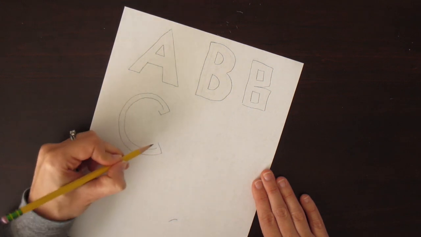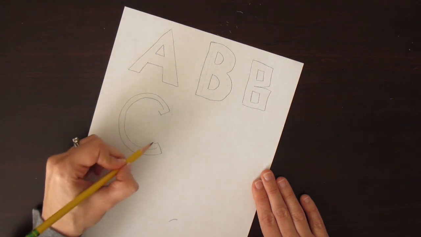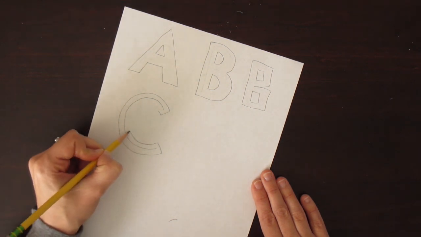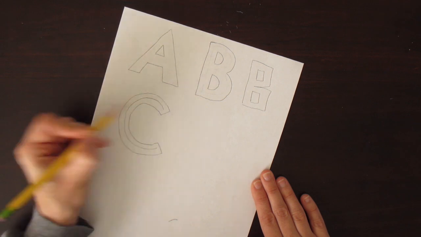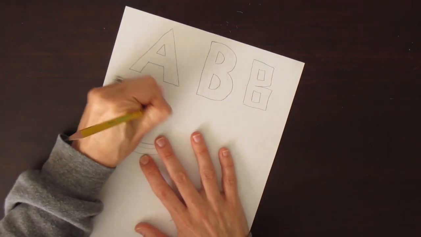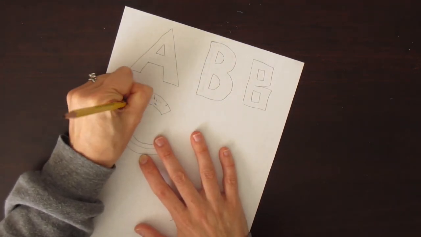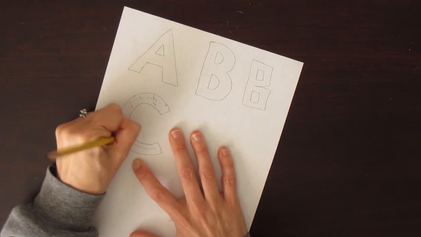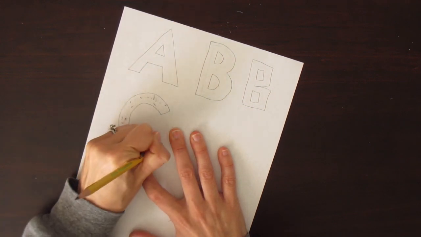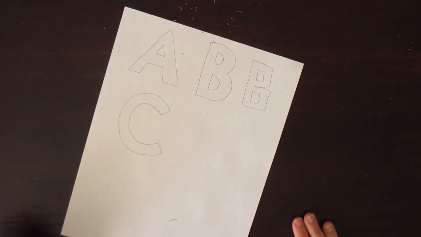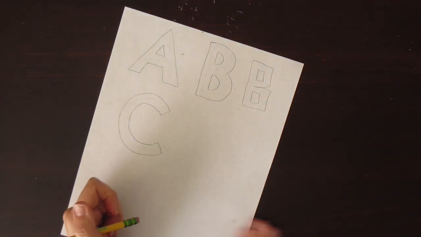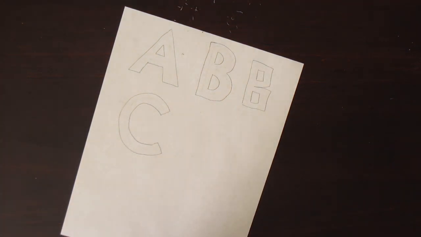Make sure you have your corners. And then this is going to curve around the inside of the letter C. And then you can erase the original C. And now you have a block letter C. And you can continue doing that for the rest of the alphabet.